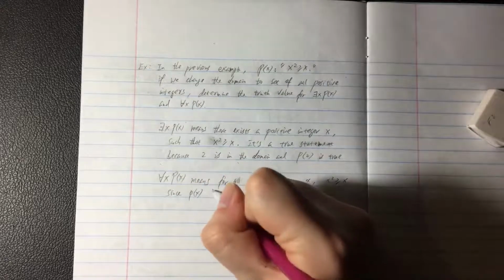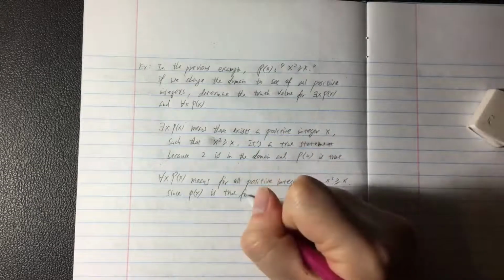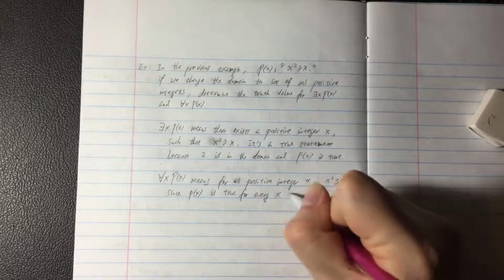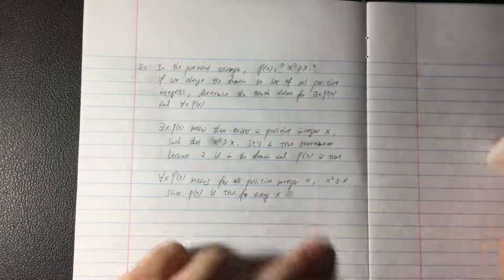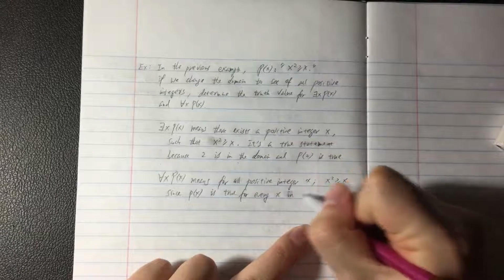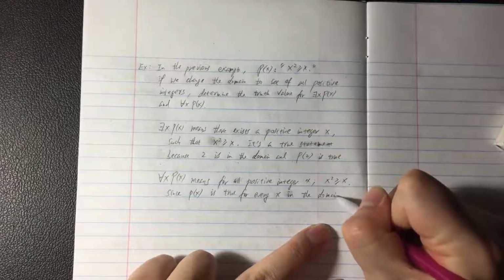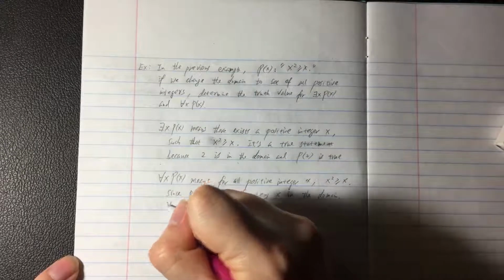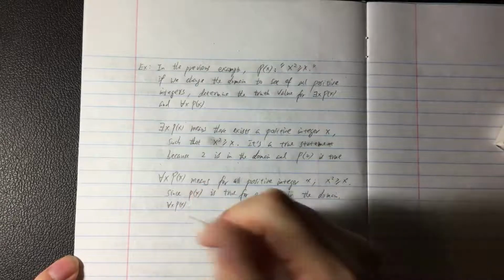Since p of x is true for every x in the domain, the statement for all x, p of x is a true statement.